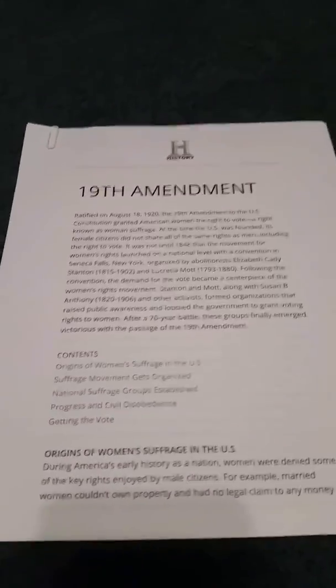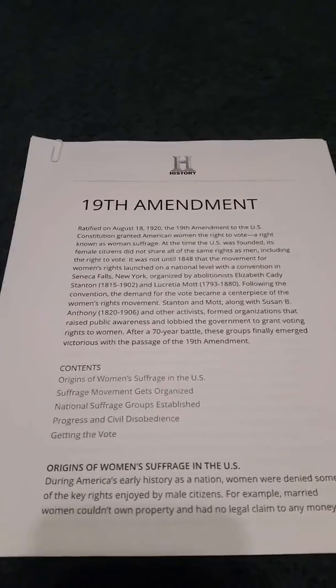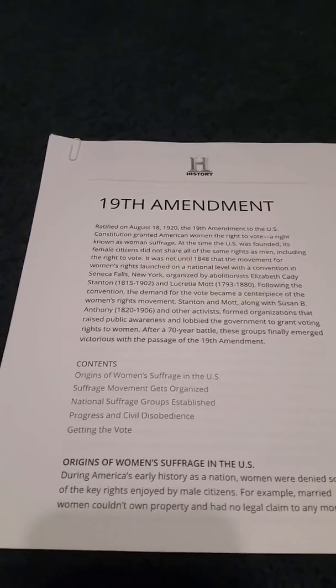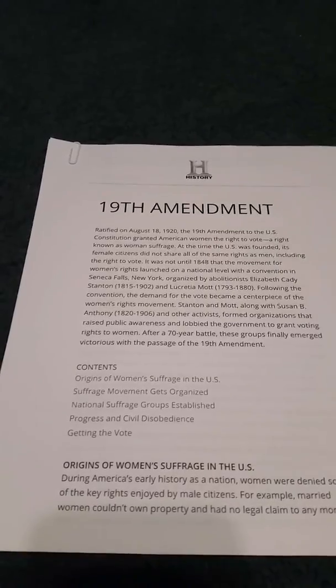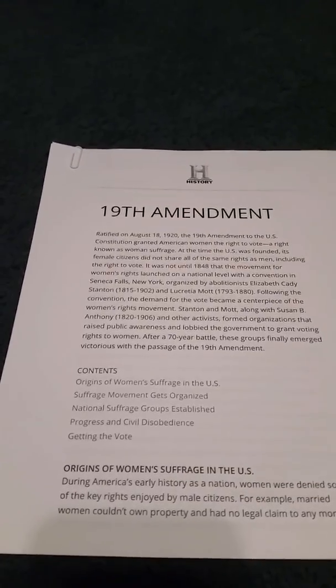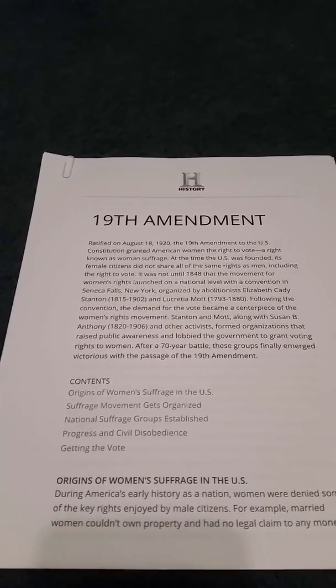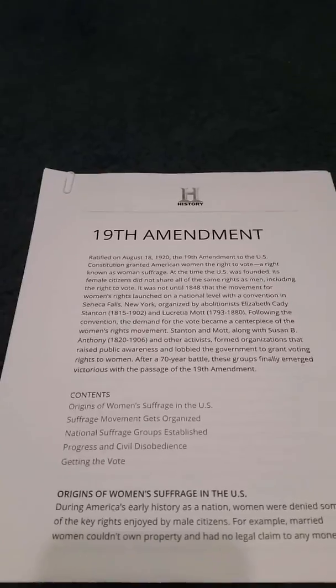This article is from history.com. It's an article on the 19th Amendment, which fits in perfectly. It gives a lot of background and talks about how women got the vote and the origins of women's suffrage. It's written at a level 13.8, and quantitatively it's a level 3.